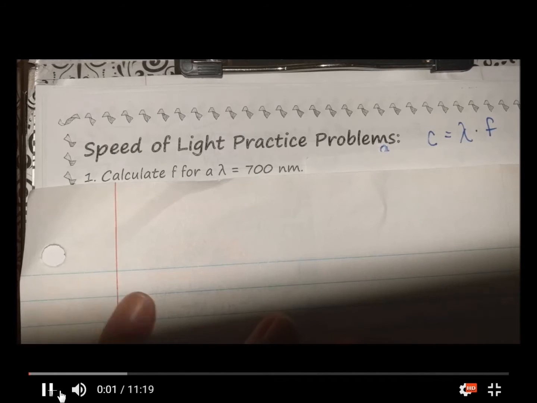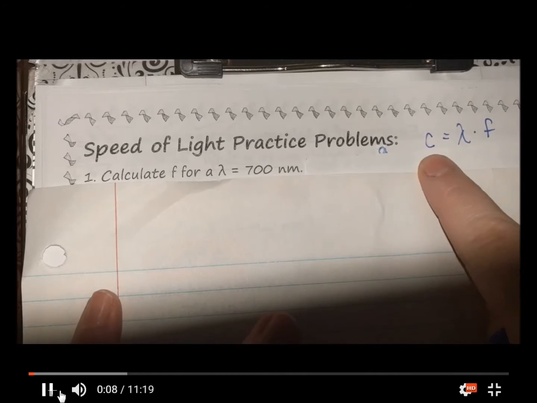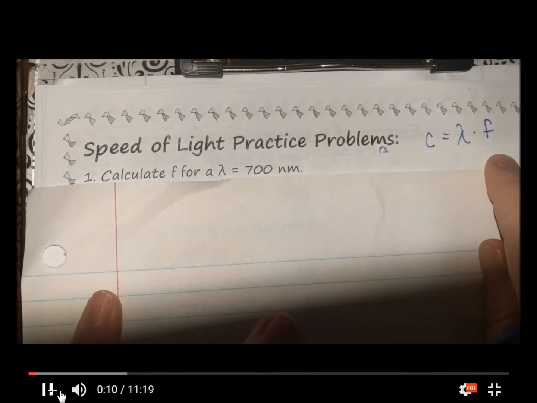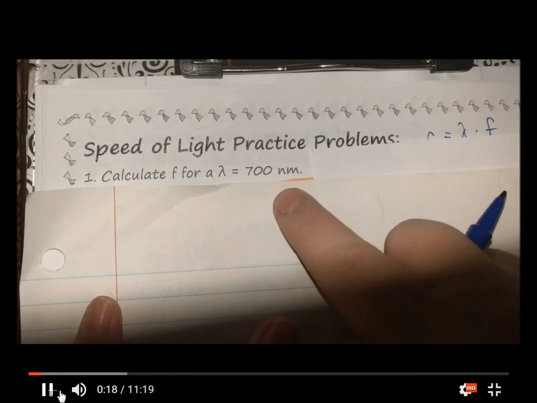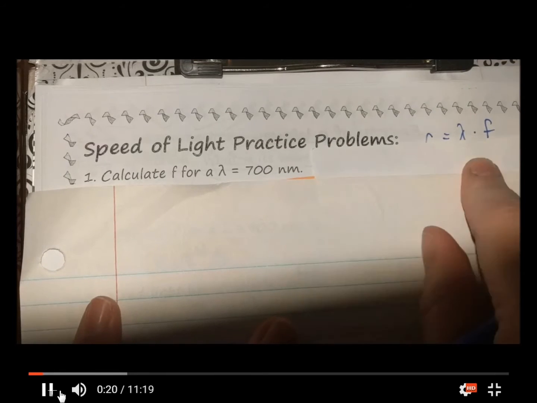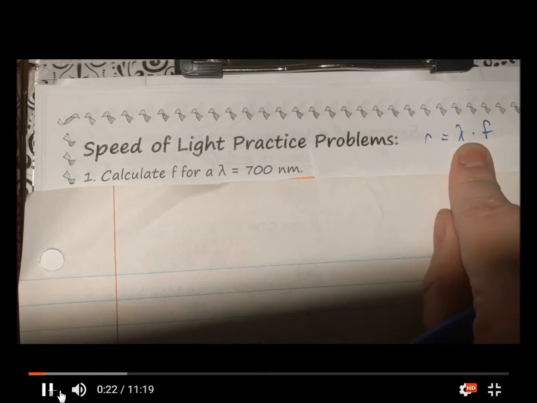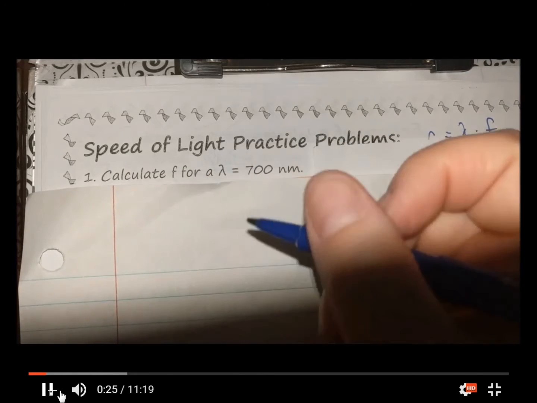So, speed of light practice problems. When you do these problems, we have our equation here. We have speed of light equals wavelength times frequency. And what you need to know about them is the units that we just went over. So oftentimes they're going to give you the wavelength in nanometers, but we really need it in meters. So here's how to convert that.